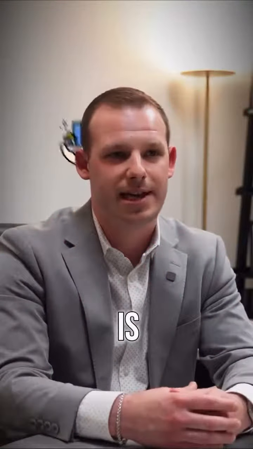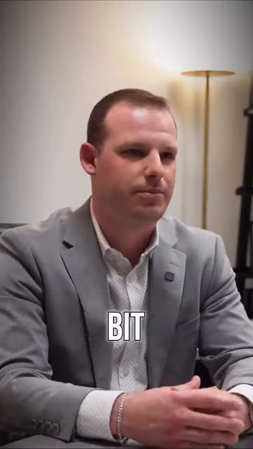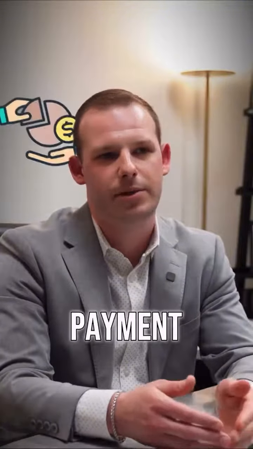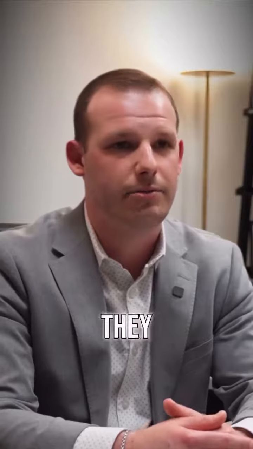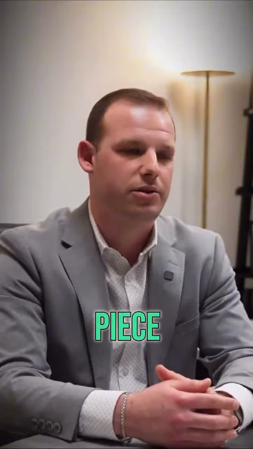The last piece is assets. We kind of touched on this a little bit because the assets is your down payment, your closing costs, and then reserves. So down payment is going to be determined by your credit score. Closing costs are going to be a little bit higher on a bank statement loan than they would be on a conventional loan. Last piece are reserves.